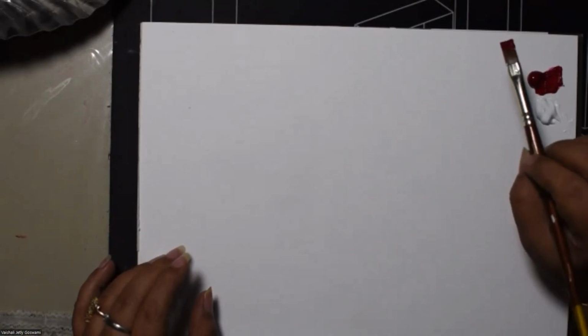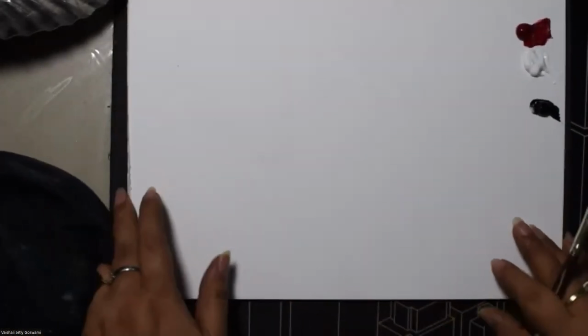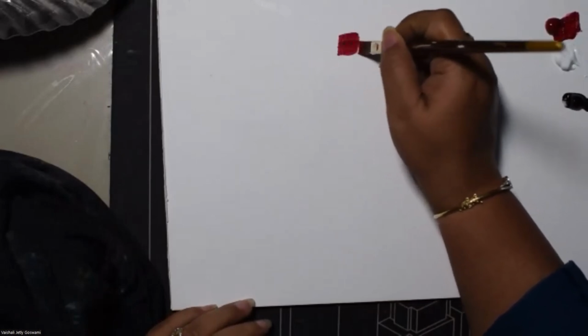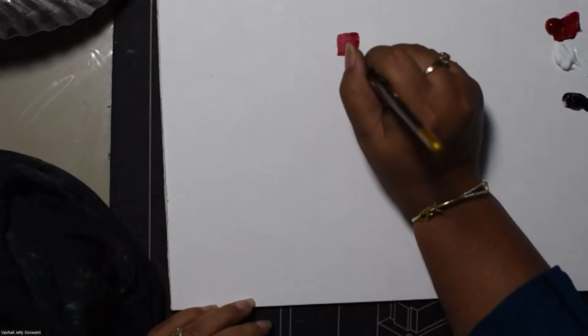Okay, so let's make. I have wet my brush a little and I have wiped it also. Remember, ma'am, you have to use a flat brush, right? Yes, flat brush. Use the flat brush right now. Okay, so in the middle, I'm making the pure color. This is permanent rose. You can take any color.